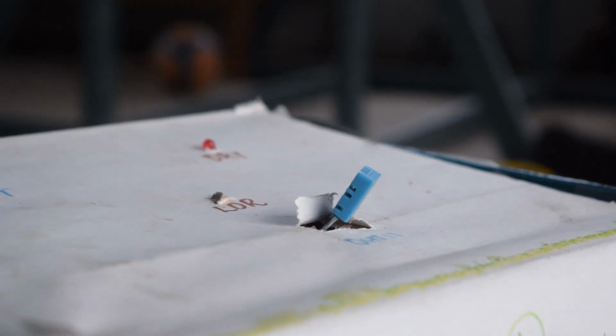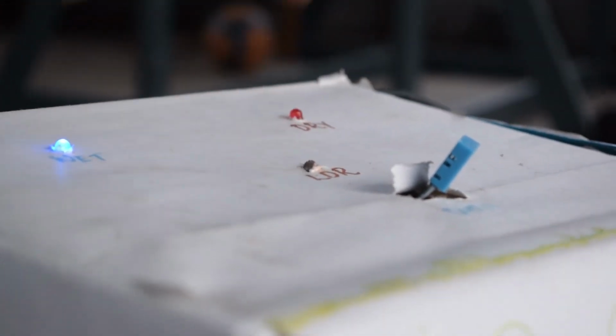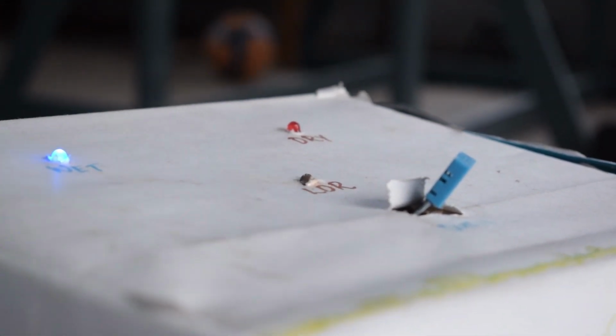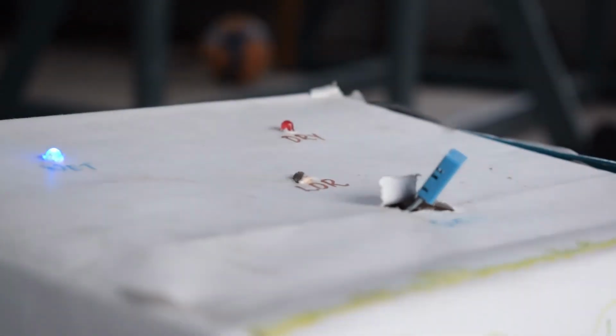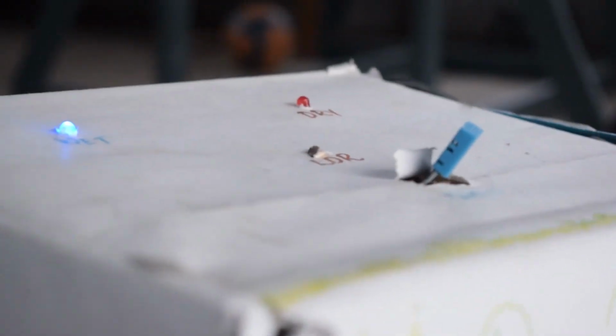So the next one is the LDR. LDR is a light dependent resistor. As the light intensity increases, its resistance decreases. So this is how we measure the light intensity of the soil. The values from the soil moisture sensor are also sent along with these values to the Raspberry Pi. These values are stored in a database which could be viewed using a PHP website from anywhere in the world.